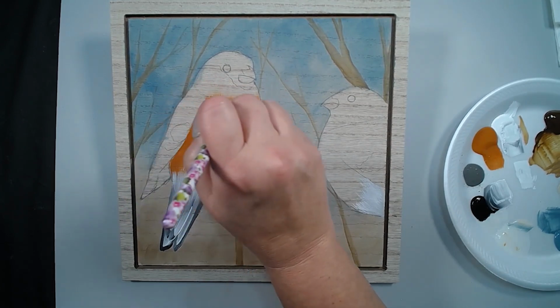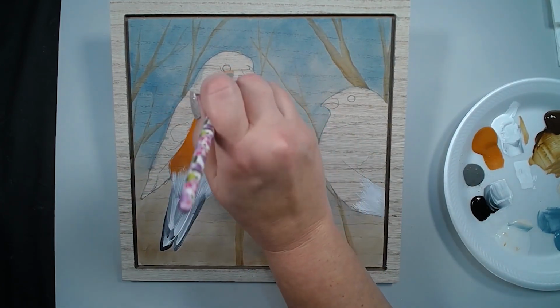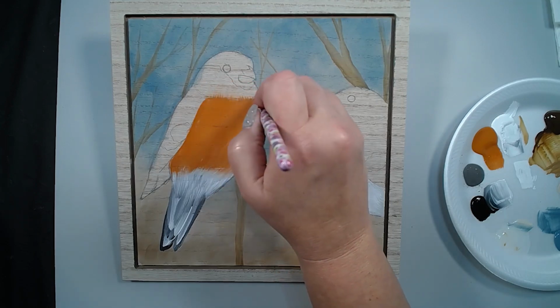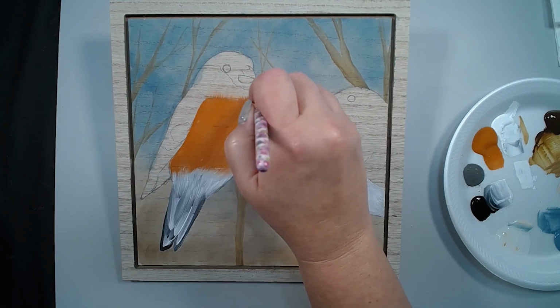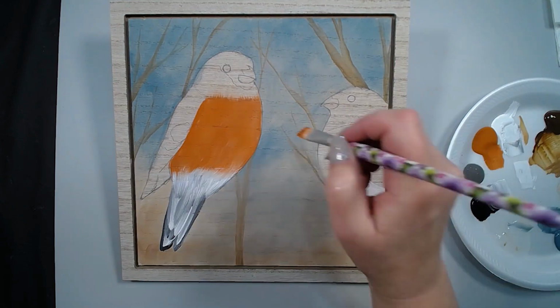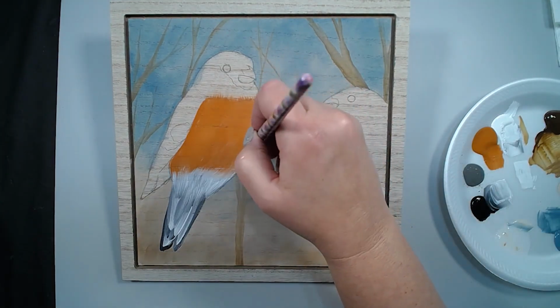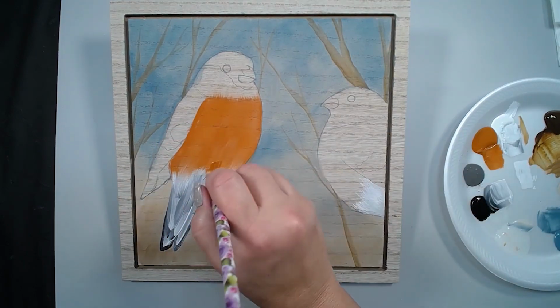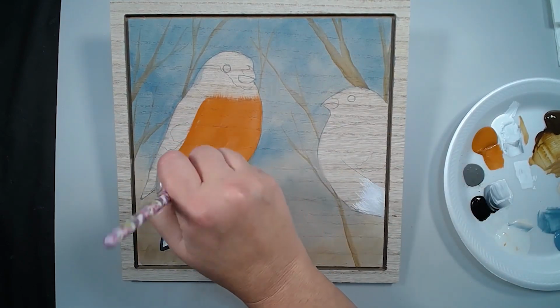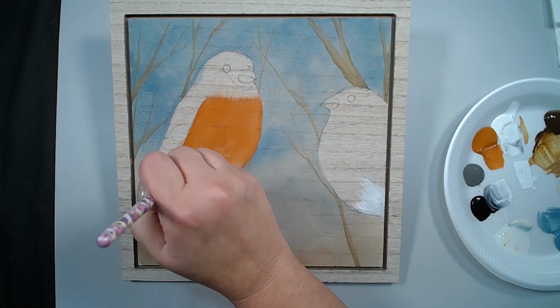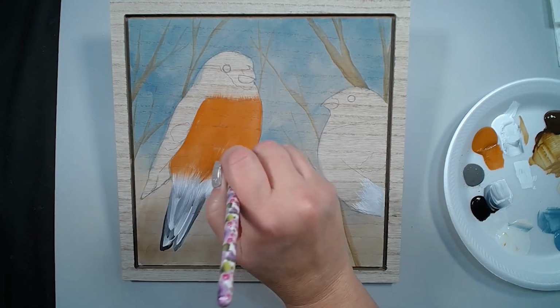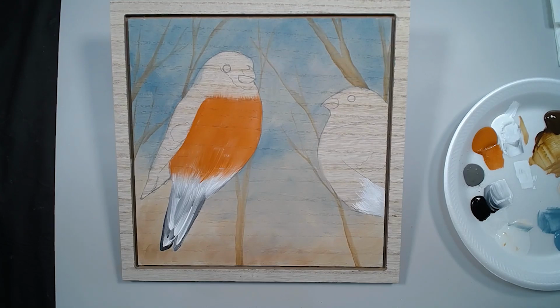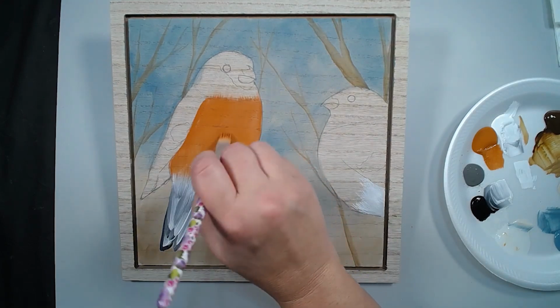And I want you not to have a hard line right there. I want you to sweep it up just slightly past that point so that it sits underneath that swivel edge. And then here you're going to make sure you sweep it over the white underneath. It's going to pick up some of that white, and that's a good thing, okay?